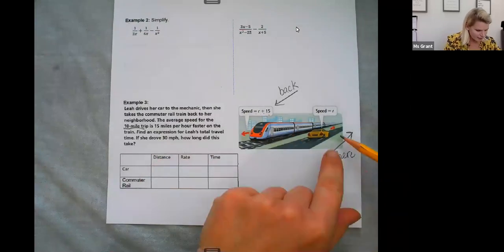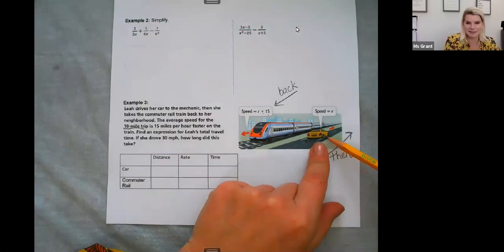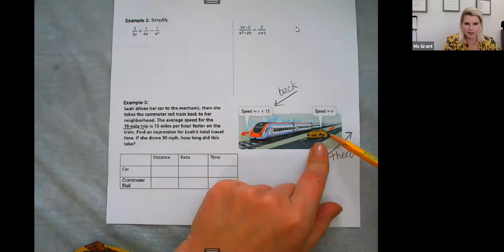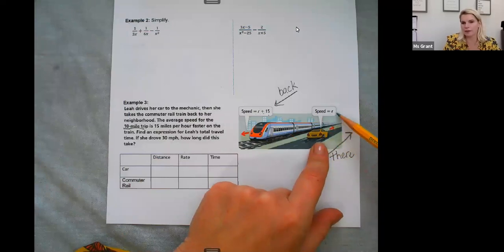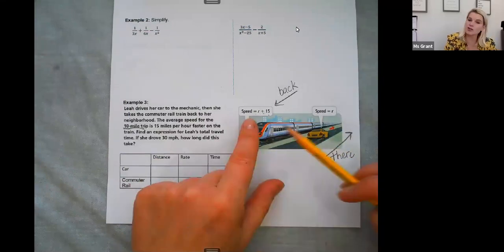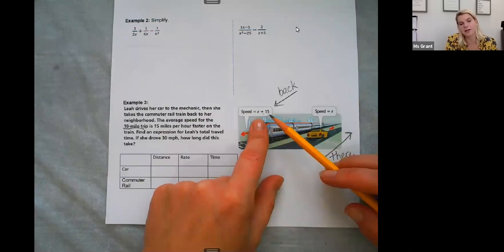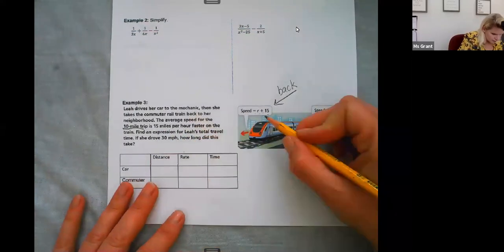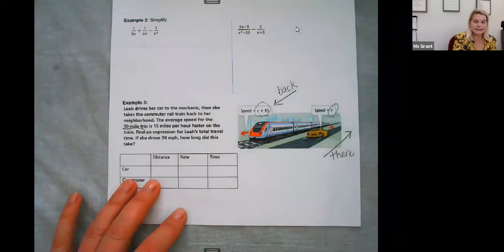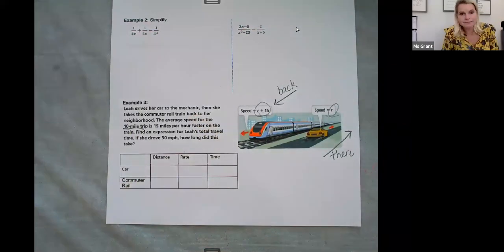And then look at her little, looks like a yellow Mercedes, like a two-door thing. So her speed going there is just whatever, R. But the train goes faster, so it's R plus 15. So now it's 15 miles an hour faster. This is important, and this is important, because that's my rate, my speed.